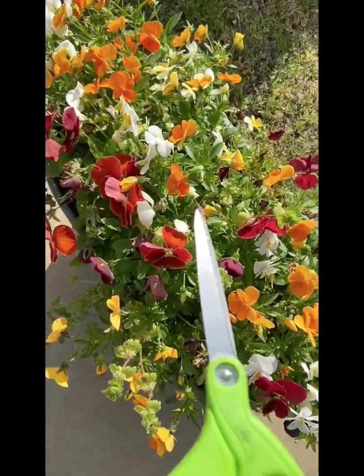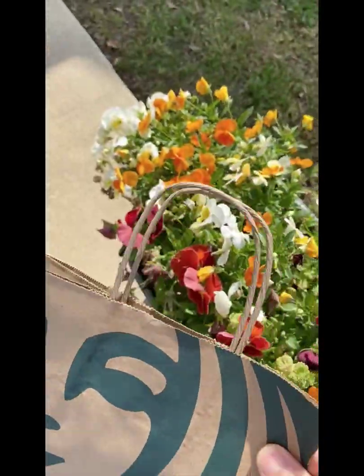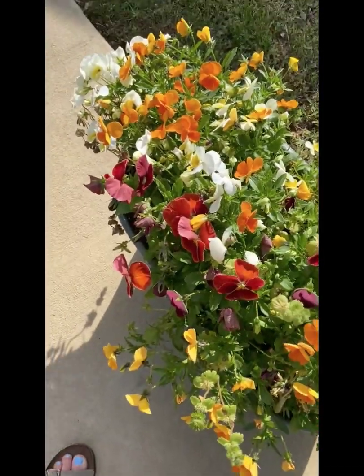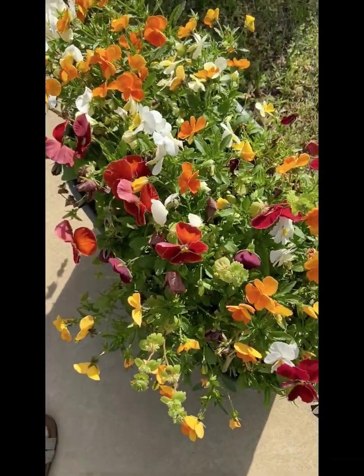But here are my supplies. I have some scissors, and I have this little paper bag to put stuff in that I find. And I have my sunglasses. All right, so let's go. Okay, so here I am walking.